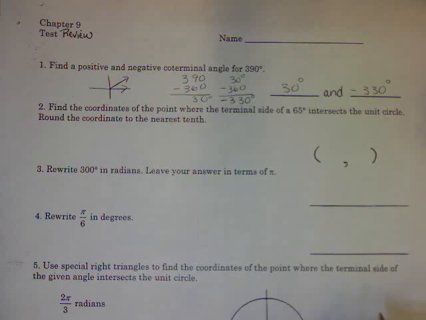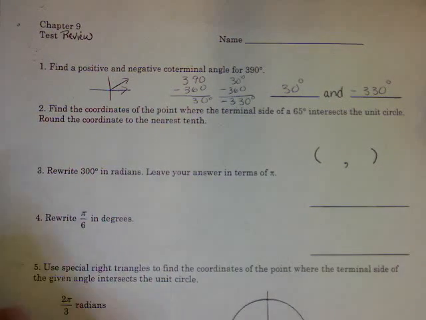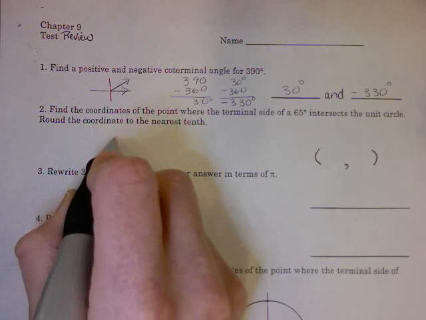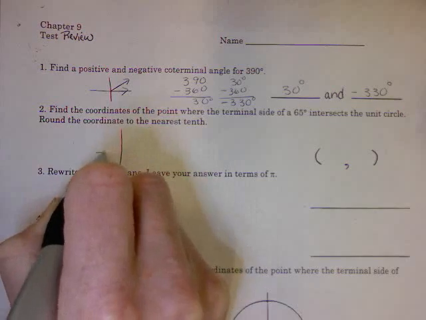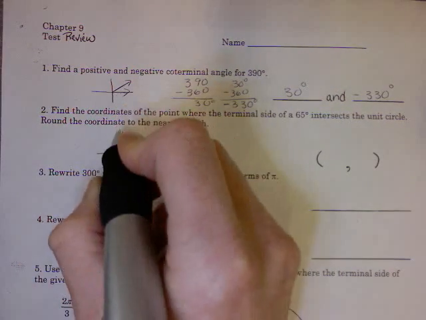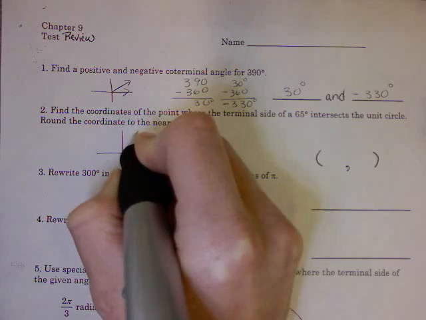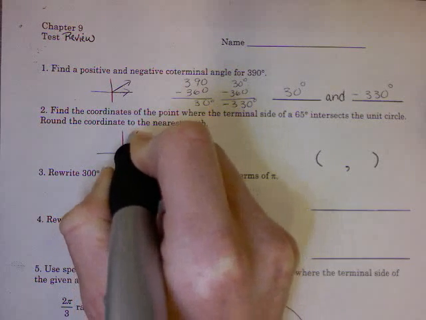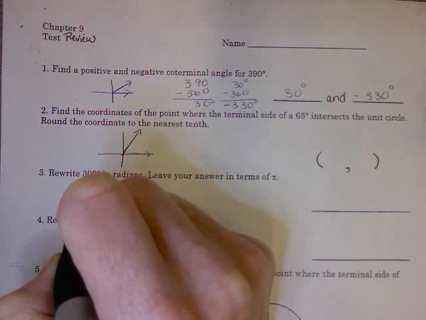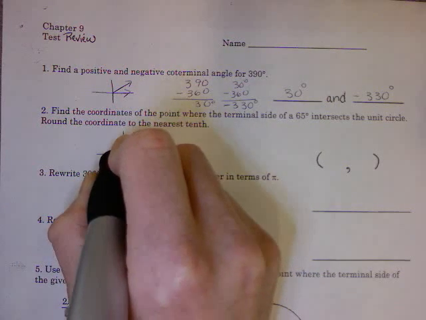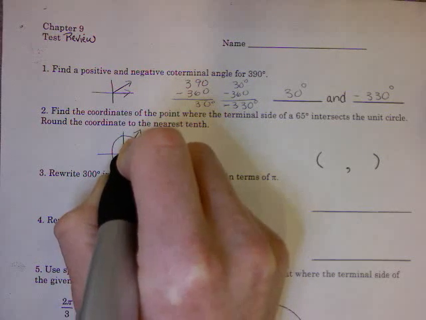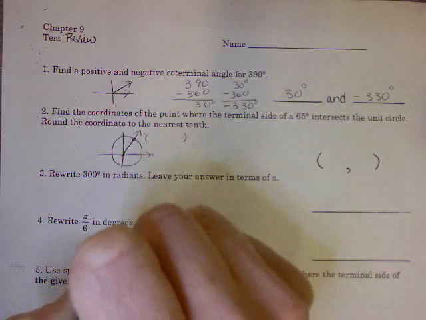Okay, so for number 2, we have to find the point where the terminal side of a 65-degree angle intersects the unit circle. So let's draw this out. 65 degrees is about right here. So that's a 65-degree angle. And we want to find where the terminal side intersects the unit circle.